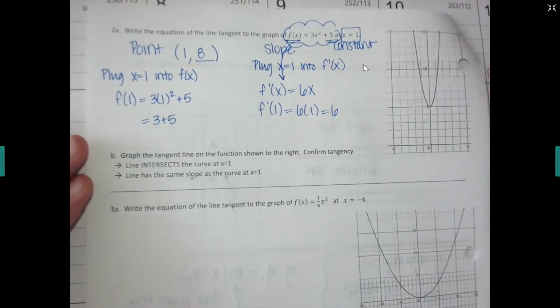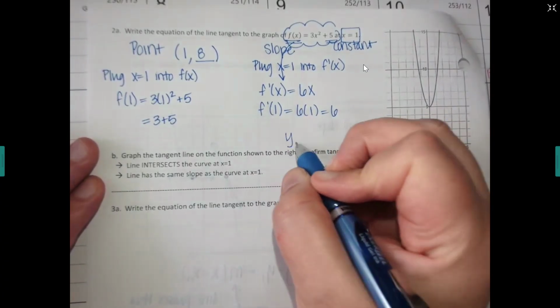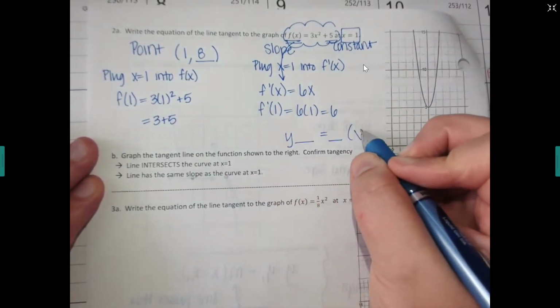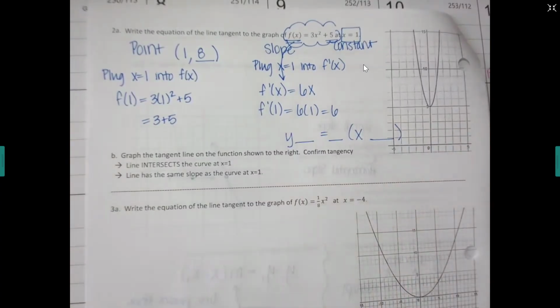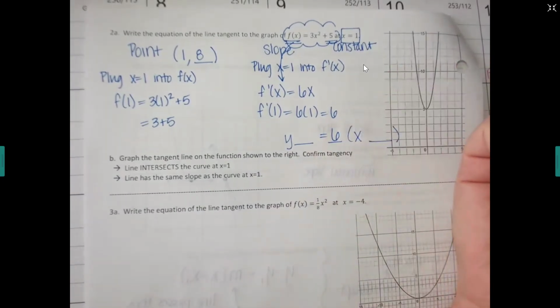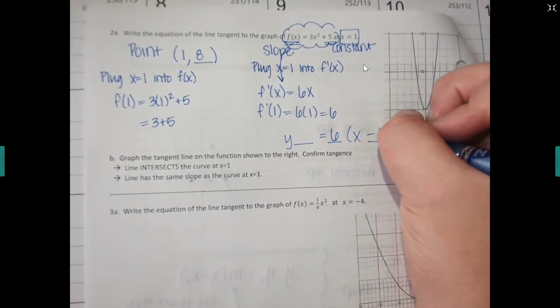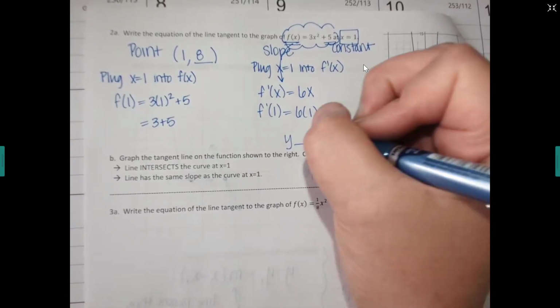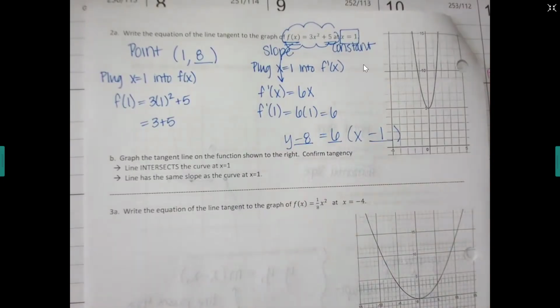And then from there, we're going to write our equation, put it in point slope form. So it'll be y blank equals blank x blank. Remember, your slope goes into the middle spot. Your x and y are going to go in as opposites. So my 6 will drop right here into that middle blank. And then remember, if my real x is a 1, I'm putting a -1. My real y is an 8, I'm putting a -8. Those are built into the formula.